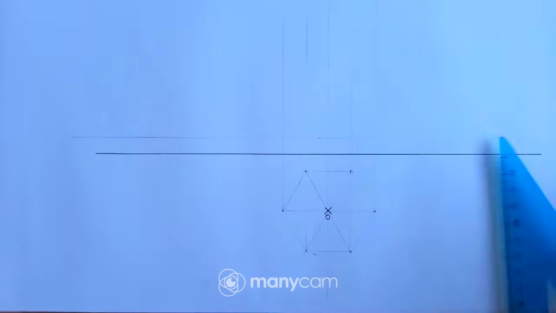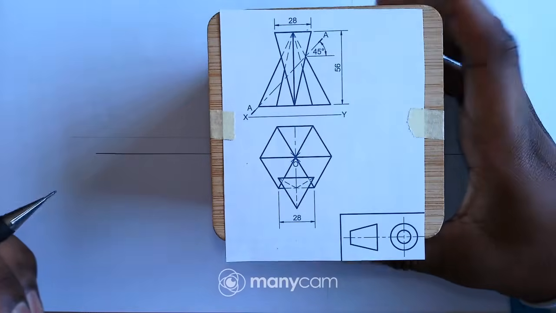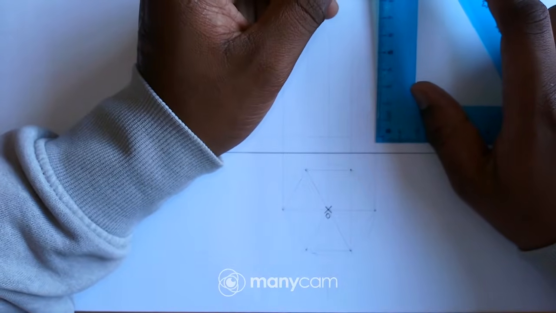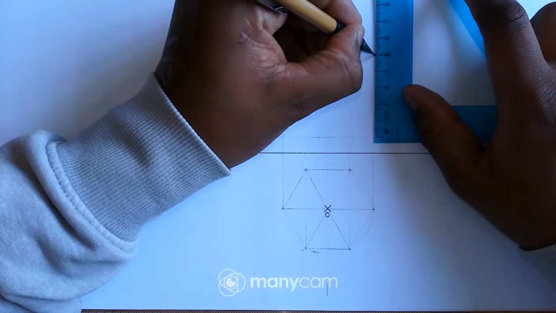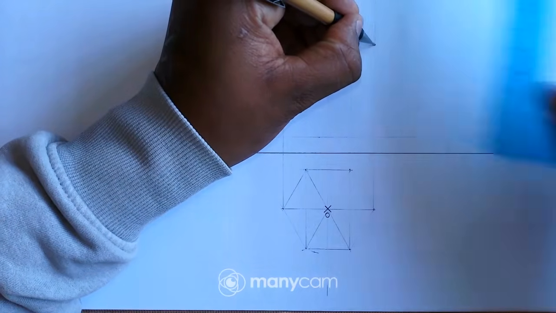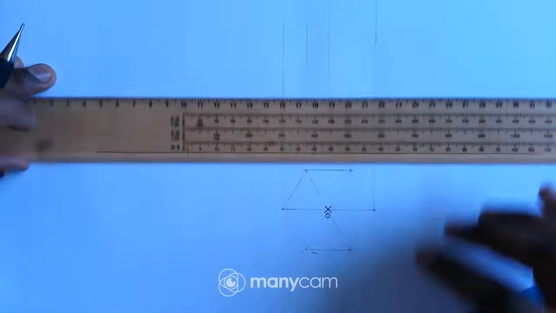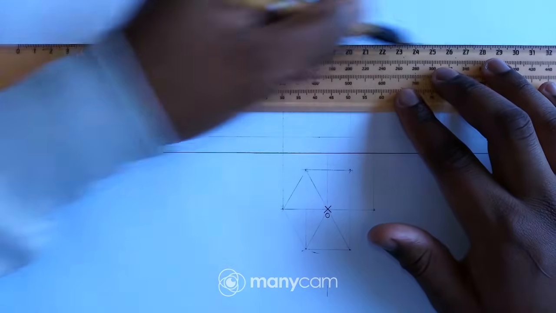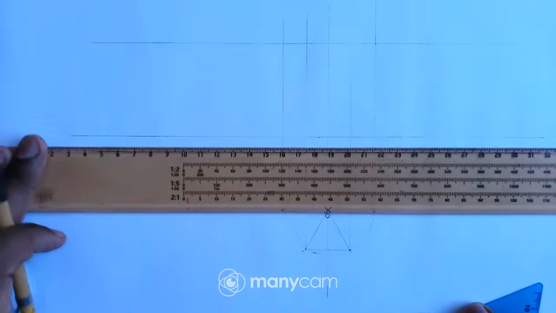Just like that. So the height of the two solids is 56 there. So I'll just measure 56 on that line. 56 is there. So I can just draw a line there, just like that.